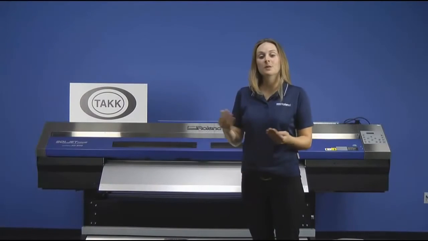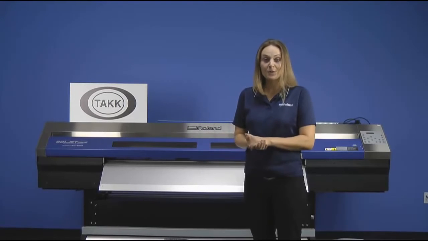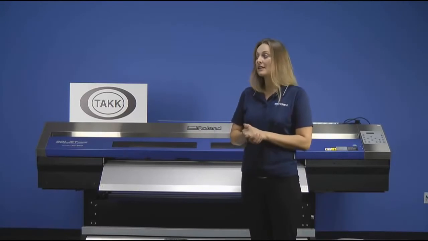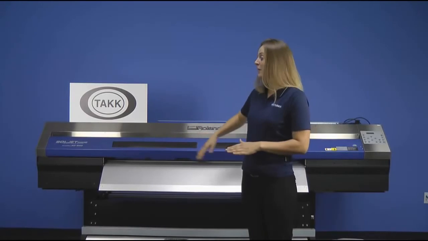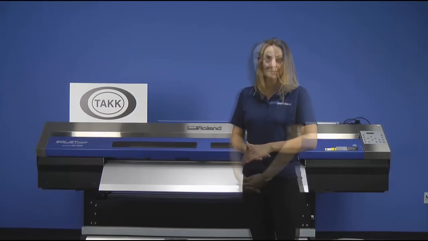In addition to using tools like the TAKK anti-static kit, it's always recommended to try to control as many variables in your printing environment to reduce static, such as your humidity, properly grounding your printer, and using media that isn't prone to static.